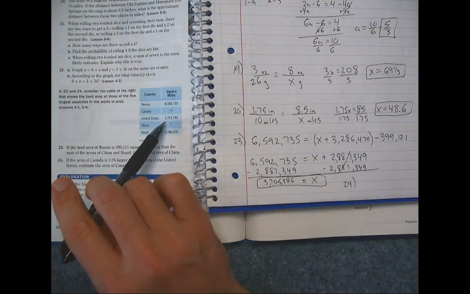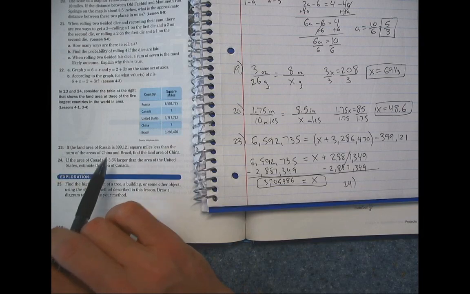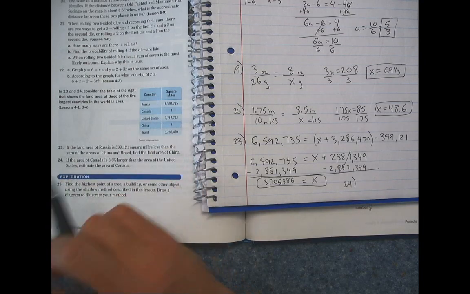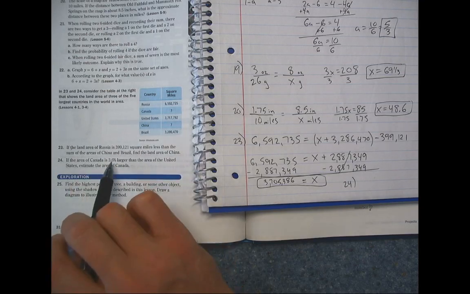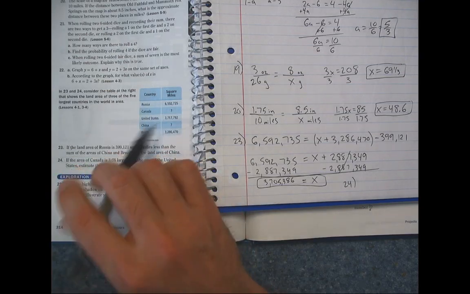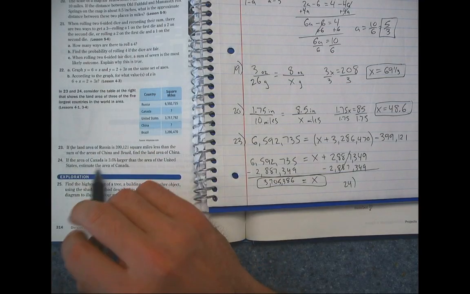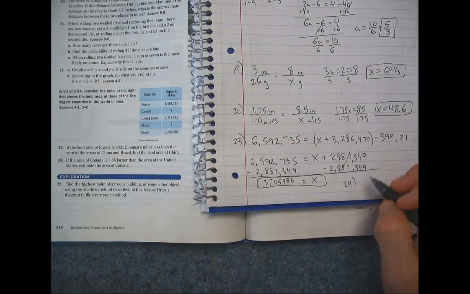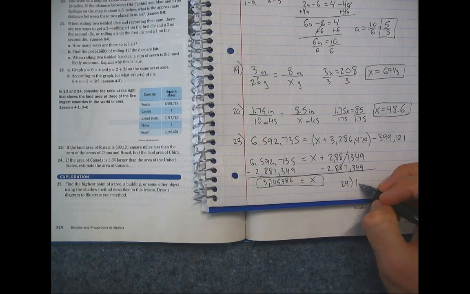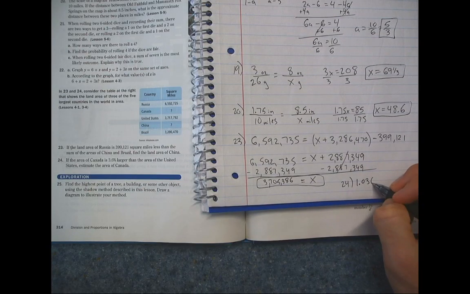Canada is 103.6% of the United States. It's bigger. It's over 100%. If we found the 3.6% and added it to the United States, we're adding 3.6% to 100%. So that's 103.6%. So that's what I'm going to do. 100. 0.3 is 3%. You add the 6.